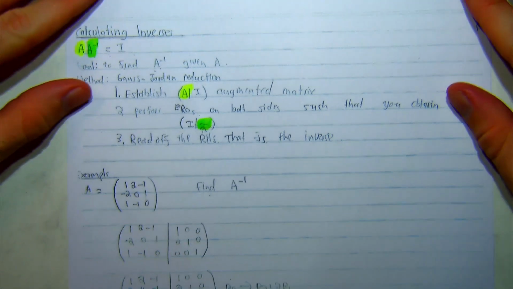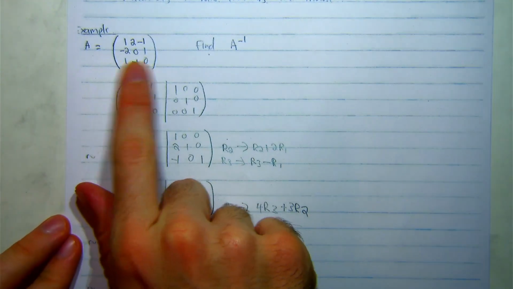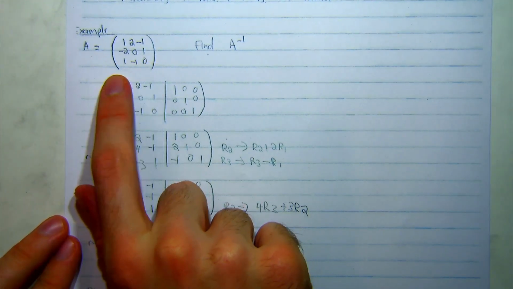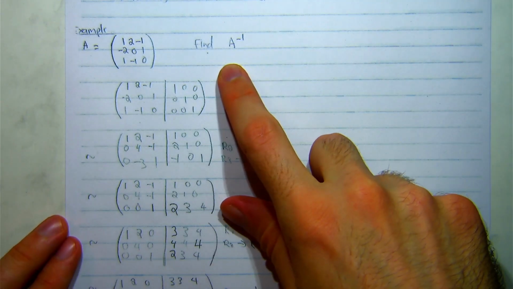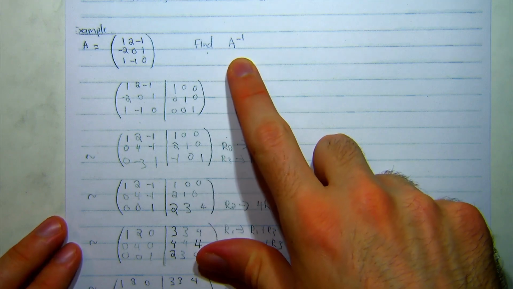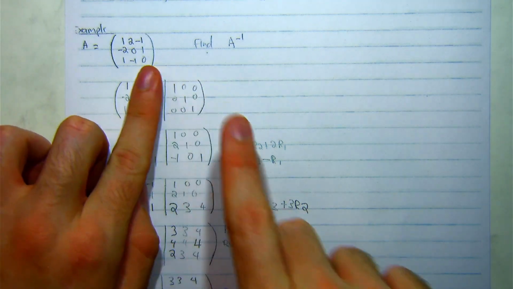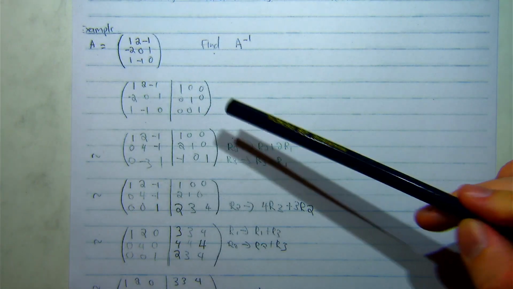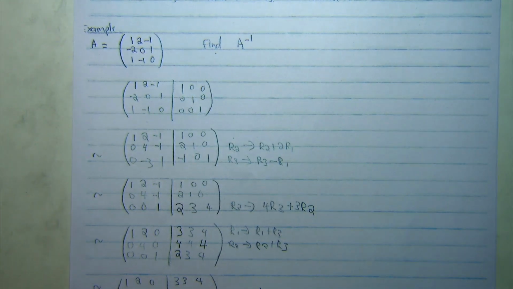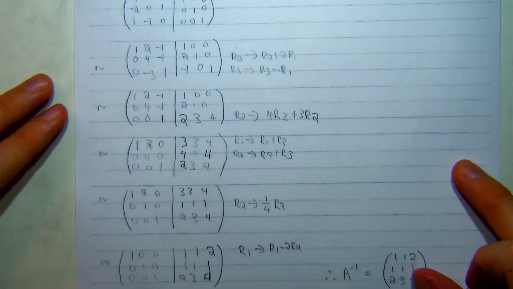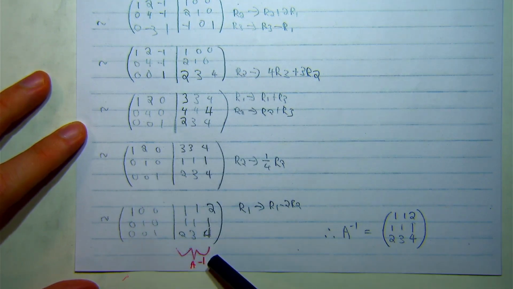So we can take a look at an example of this. If we have A here equal to 1, 2, minus 1, minus 2, 0, 1, 1, minus 1, 0, and we're trying to find the inverse of A, then we can use this Gauss-Jordan reduction to work out this inverse. So collecting this together in our augmented matrix, we have the matrix A on the left and the identity matrix on the right. And then we now start applying elementary row operations to this left-hand side to get it into the identity matrix. And from a quick big picture overview, eventually we're going to get this on the left, and then this on the right is our inverse of A.